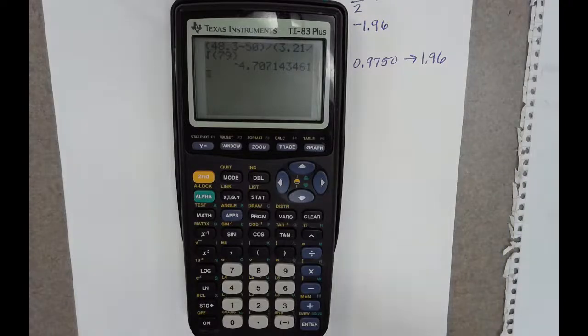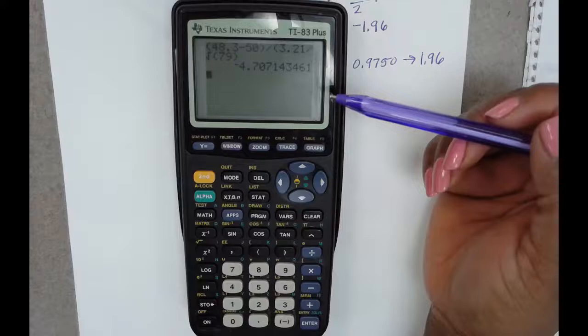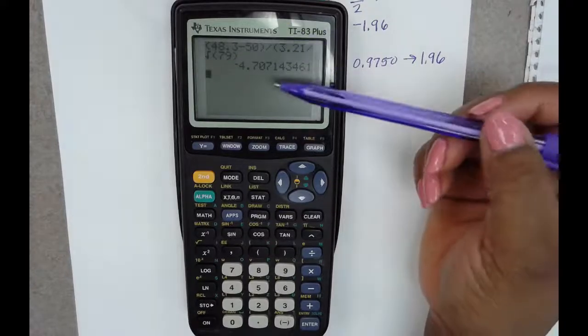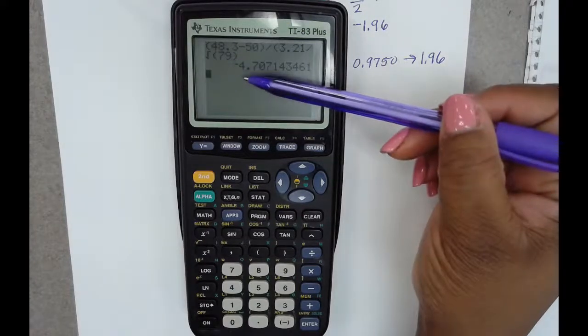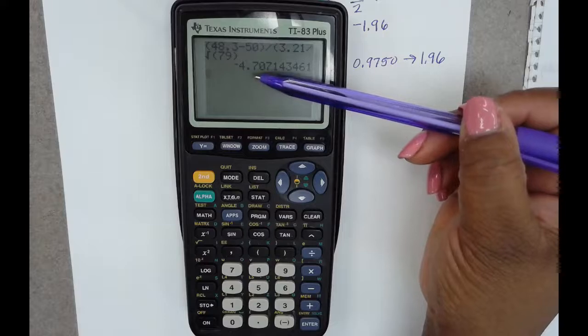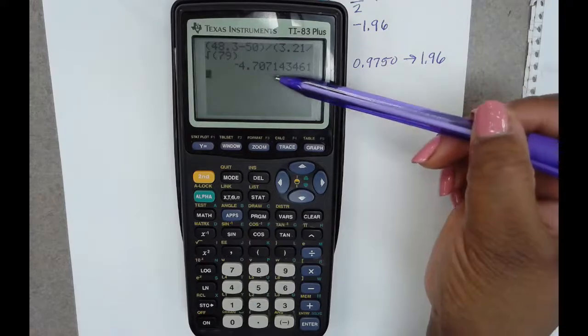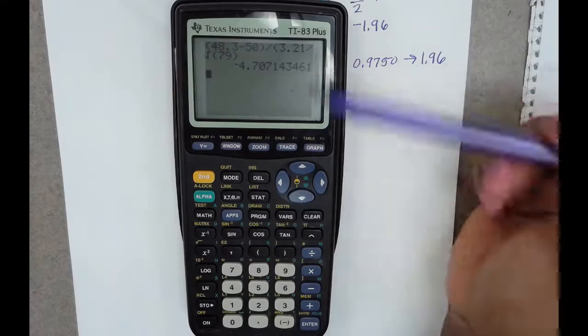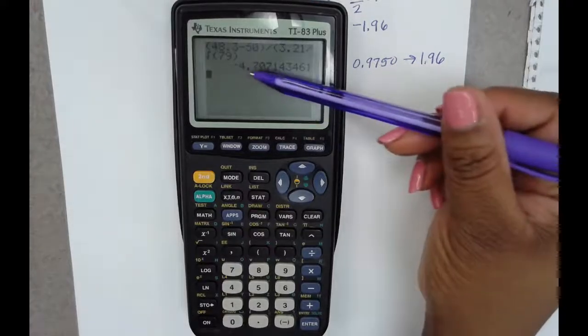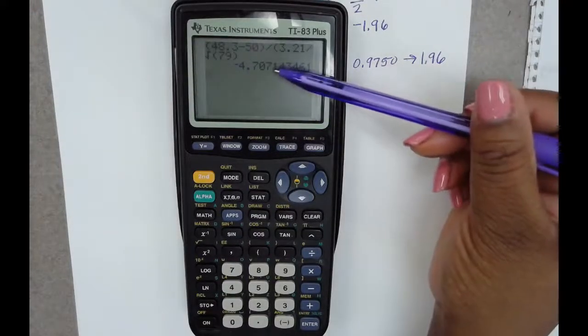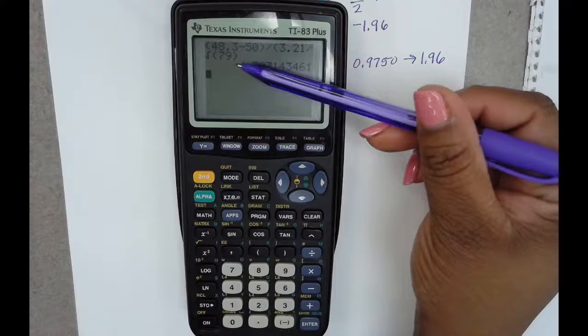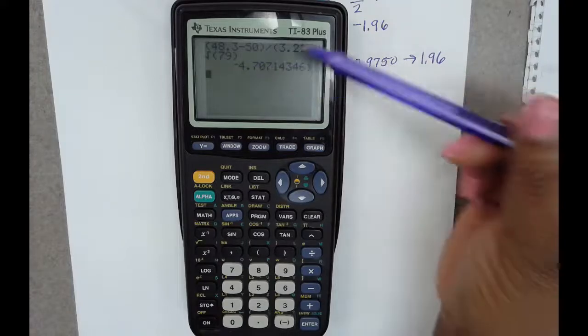All right, so we've calculated this Z. Negative 4.70, we're going to round that to 2 decimal places, so negative 4.71.